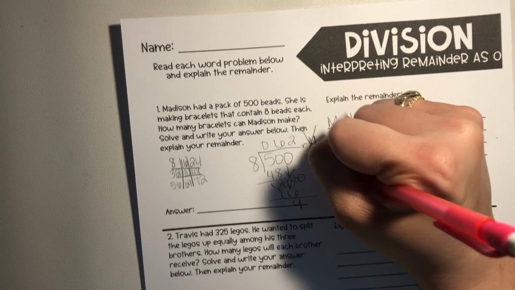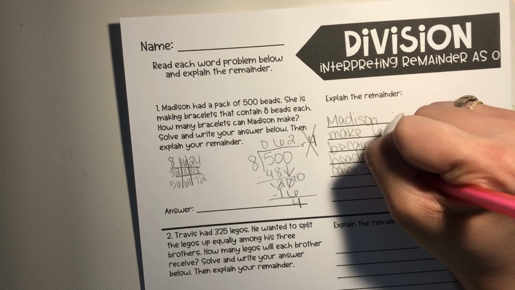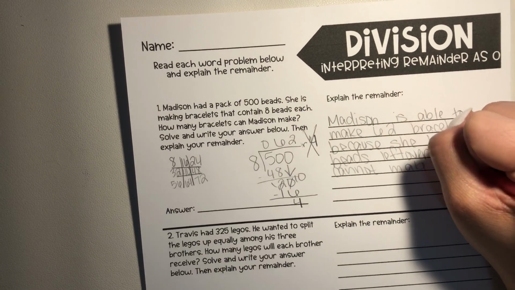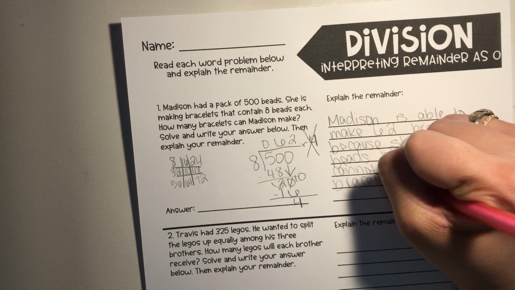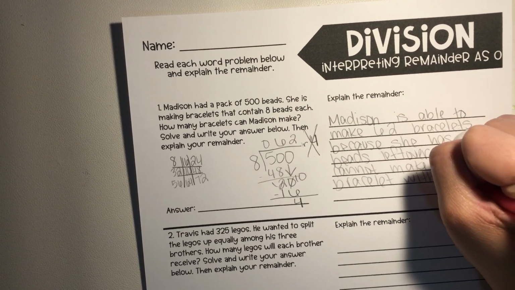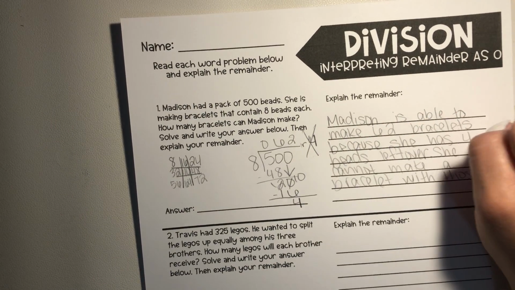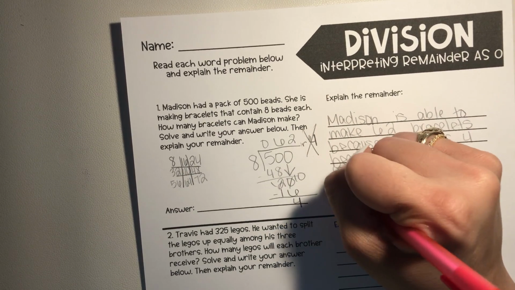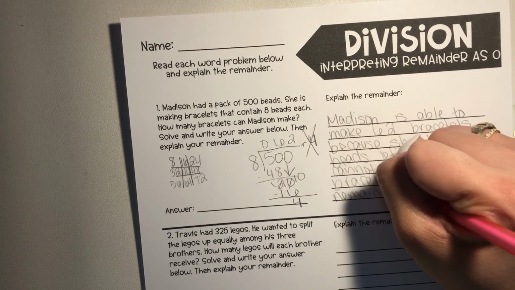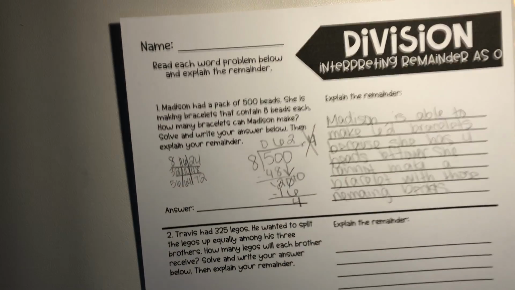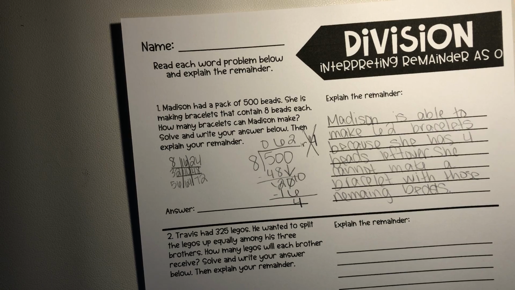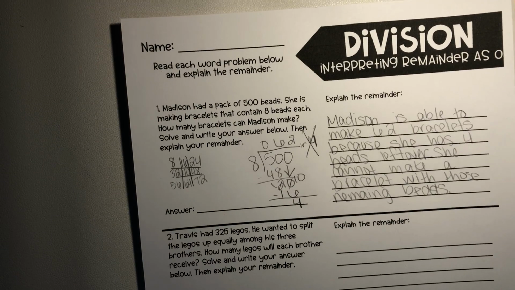She cannot make a bracelet with those remaining beads. Ta-da! So that remainder is interpreted as a 0 and it drops off, it goes away. All right?